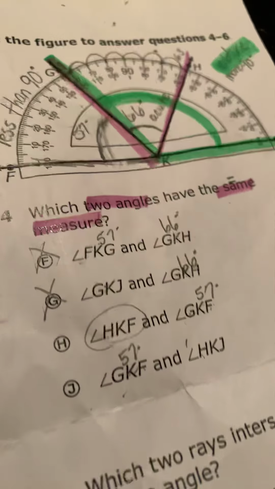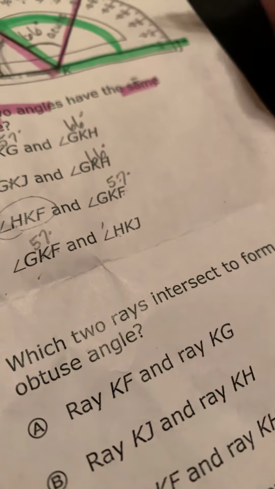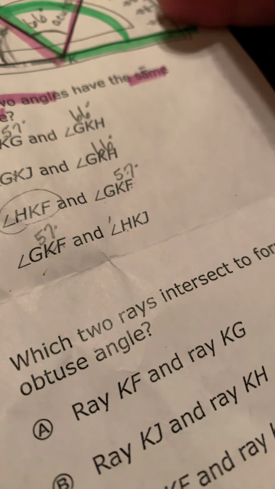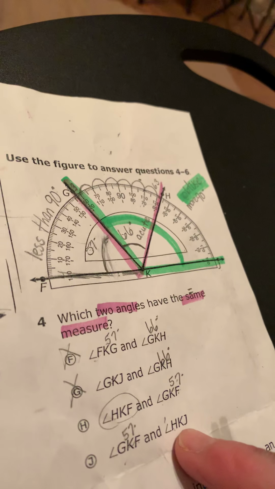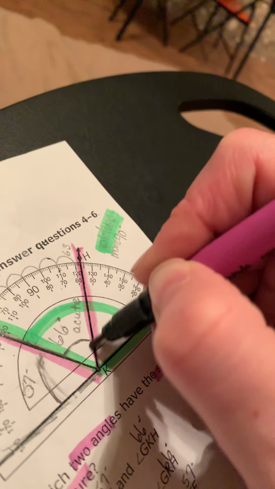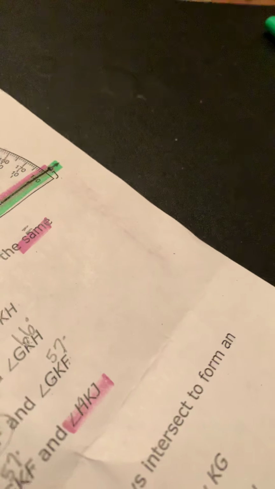So I'm not even going to count this. I'm going to look for HKJ. Sorry, looked at the wrong one. HKJ. This one right there.